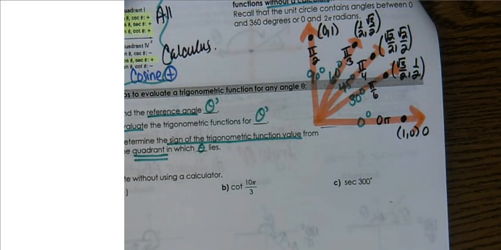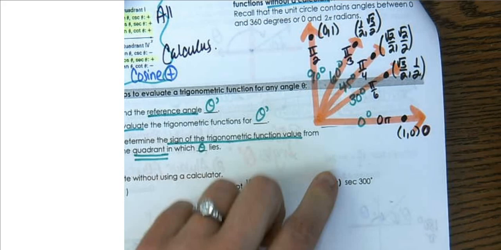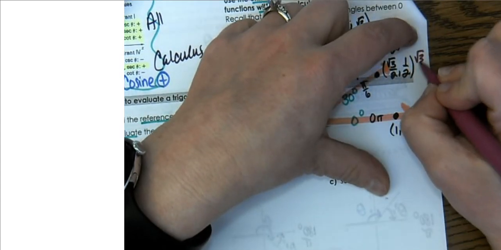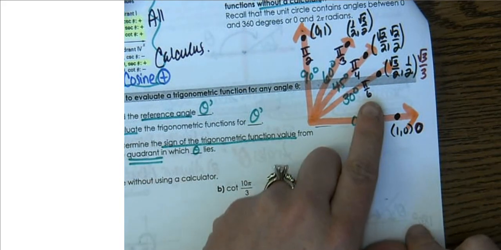Our tangent for 0 degrees is 0, and that, remember, is y over x. 0 over 1 is 0. The tangent for 30 degrees, pi over 6, is square root of 3 over 3. The way I remember it is if the denominator is 6, 3 plus 3 is 6.